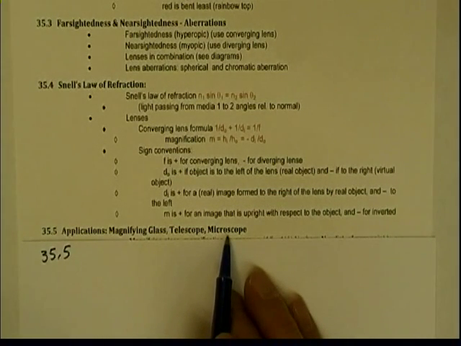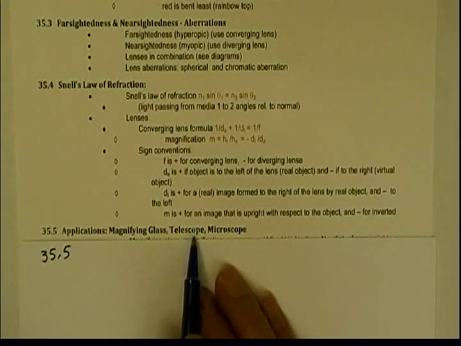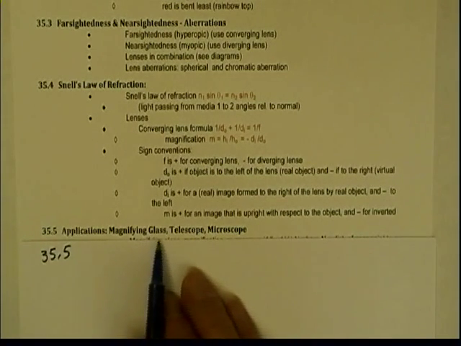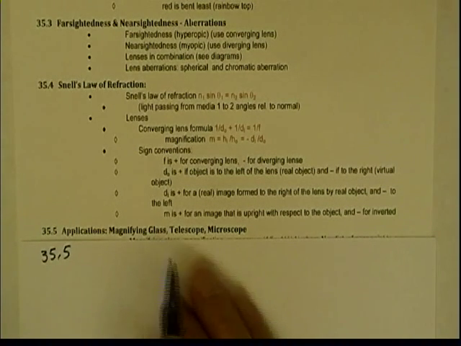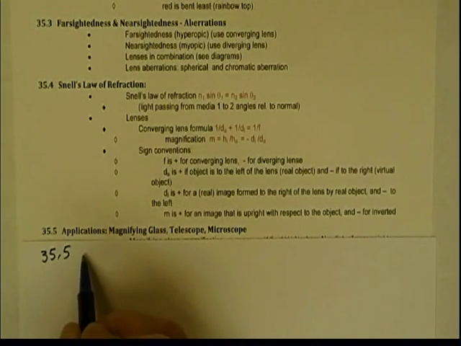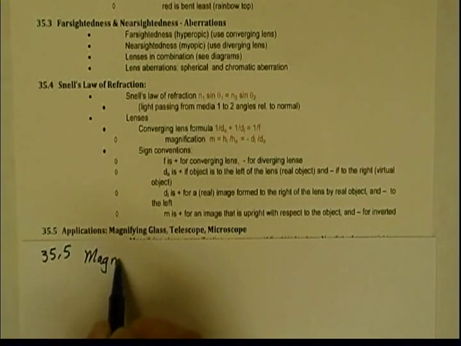Obviously here we want to see something up very close, like a bug or a germ or virus or a piece of pollen. Here we want to see a star or a planet, and here we want to just see something in everyday life, like perhaps a newspaper with very fine print or a photograph, something in a very simple situation. Let's first of all look at the magnifying glass.